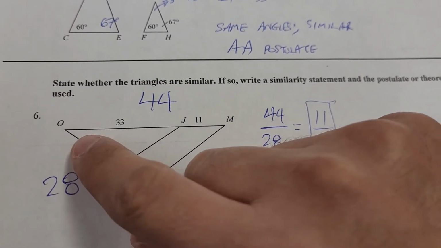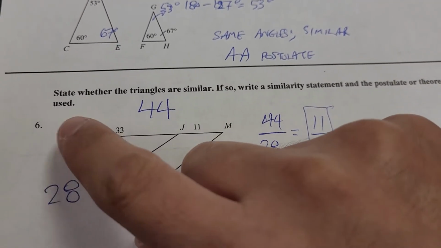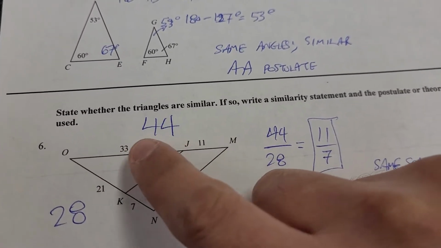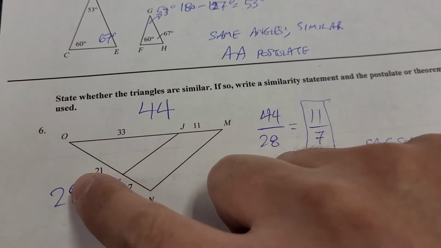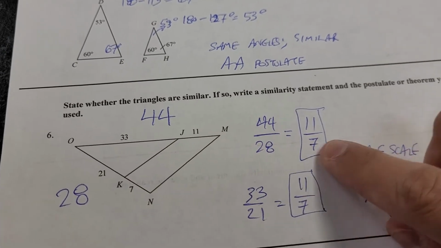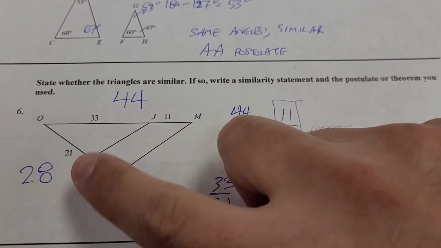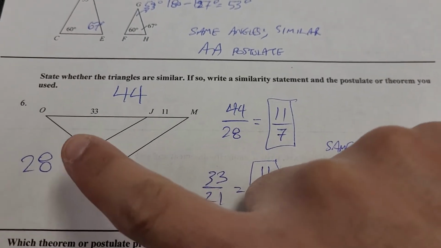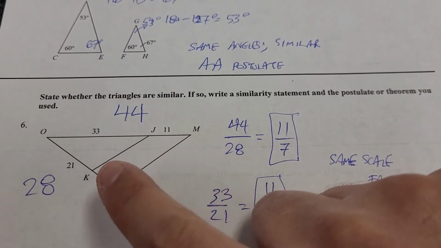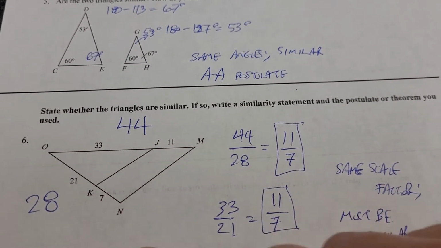Okay, so this is like a mini inside of a larger one. So when we're doing our proportions here, first of all, I need the entire thing up here. So 33 and 11 is 44. The same thing down here, I have 21 and 7, which make 28. So the ratio you're going to have is 44 over 28, equals 11 over 7.